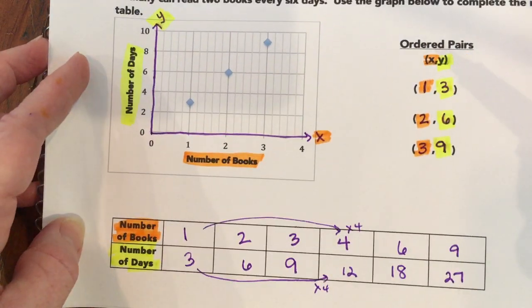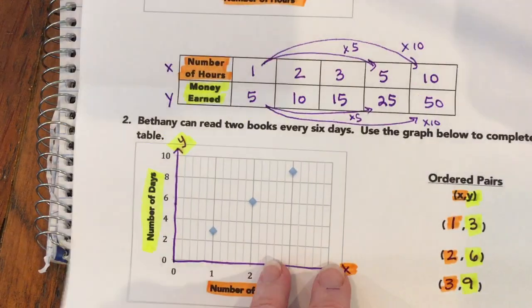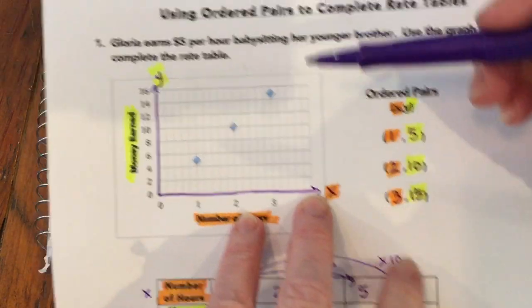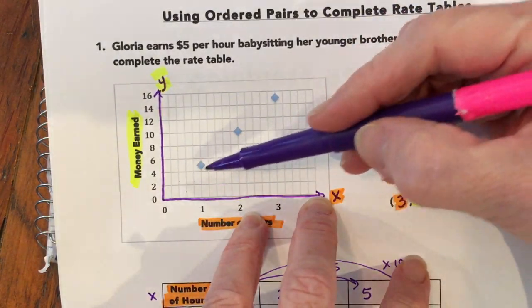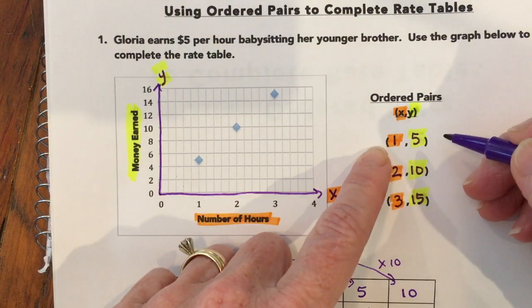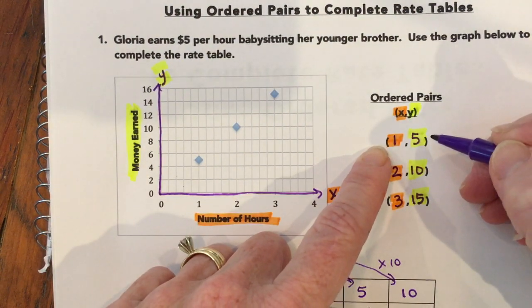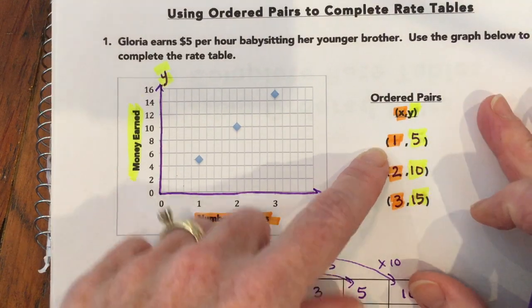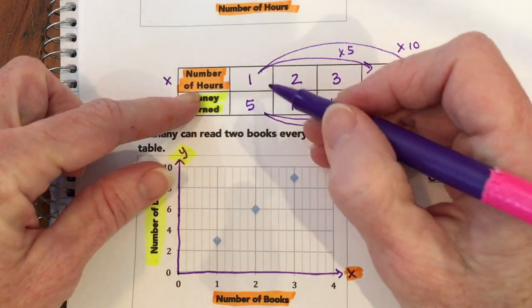So just kind of to sum this up again, I'm using ordered pairs from a graph. So first thing I do is I look at the graph, I find the x and y values, and I use those to make an ordered pair. Then after I have a set of ordered pairs, I can use those to complete the table.